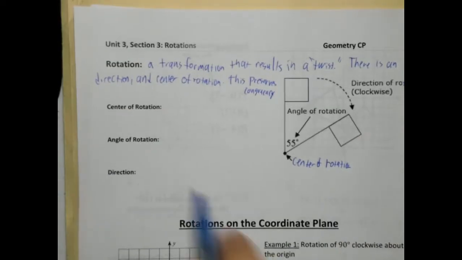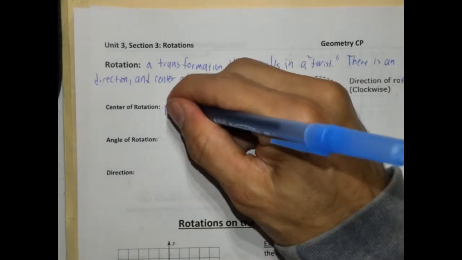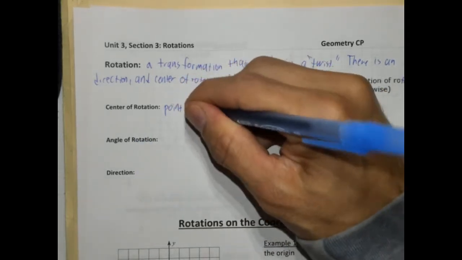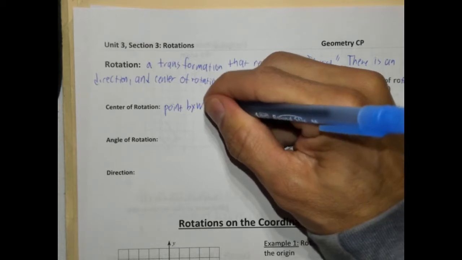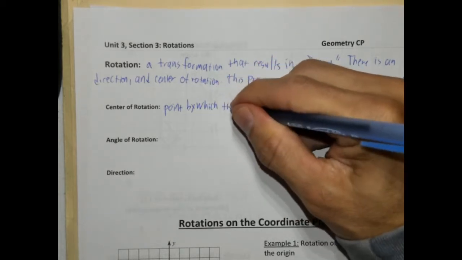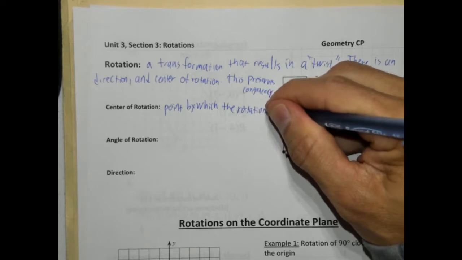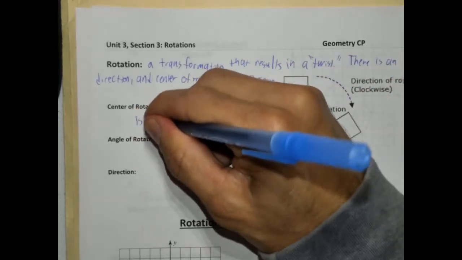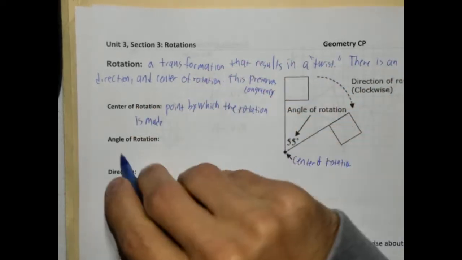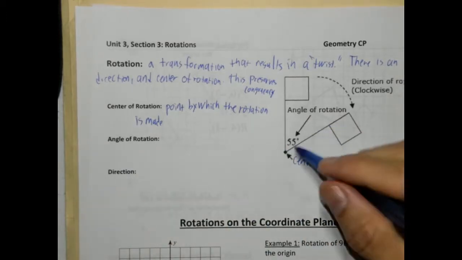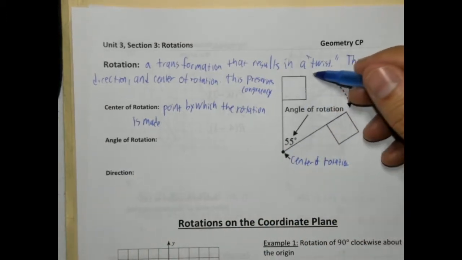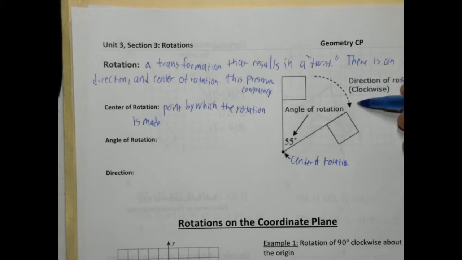Okay, here we go. Center of rotation is going to be the point by which the rotation is made. And then the angle of rotation, so this is the center of rotation here in the example. We have a pre-image. It is twisted this way, so this would be clockwise. That's the direction, right?